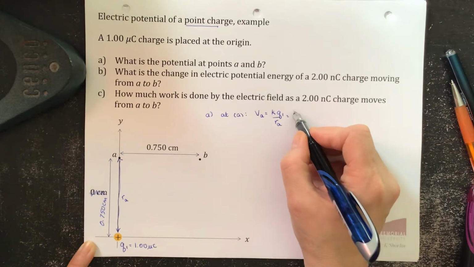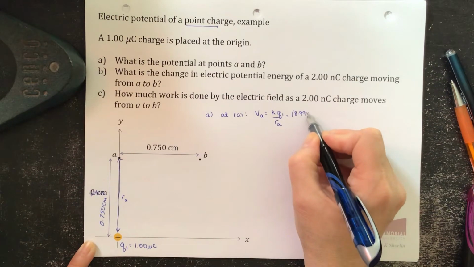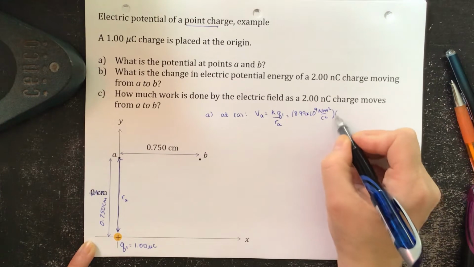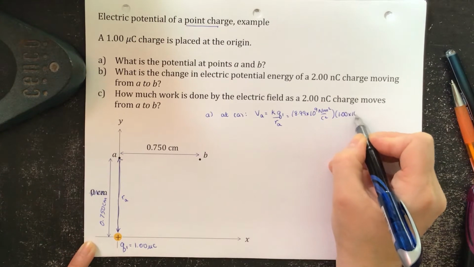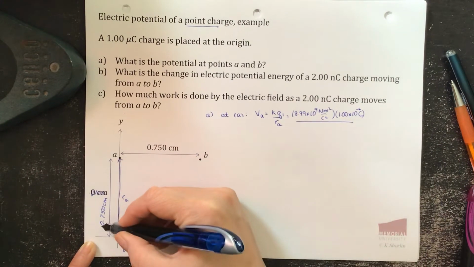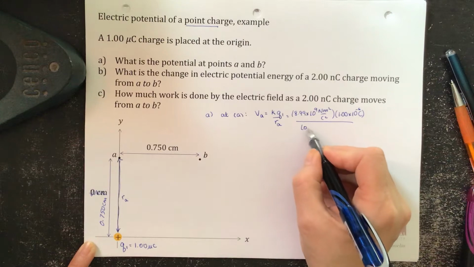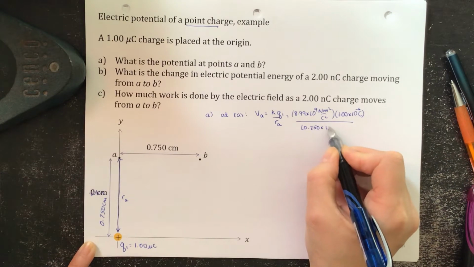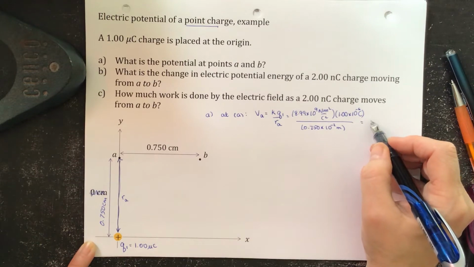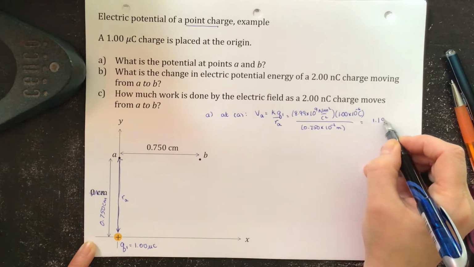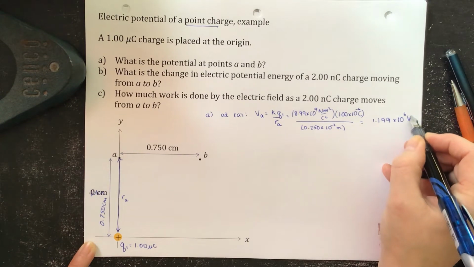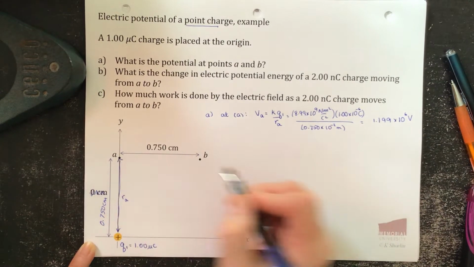We can put in our numbers here: 8.99 times 10 to the 9 newton meters squared over coulombs squared, times our charge, 1 times 10 to the minus 6 coulombs, divided by our distance that's given in our diagram, 0.750, that was centimeters, so times 10 to the minus 2 meters, gives us an electric potential of 1.199 times 10 to the 6 volts. So there's my electric potential at point A.